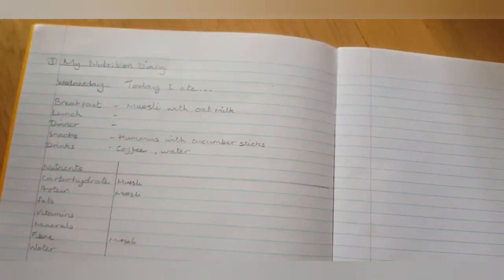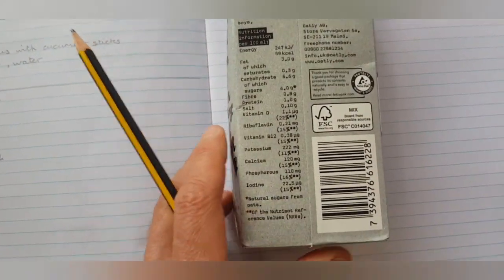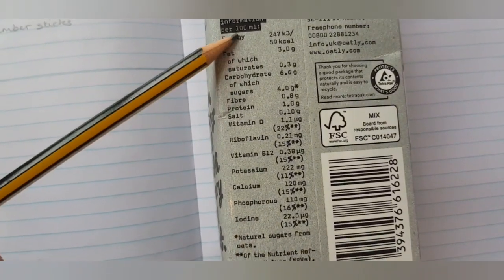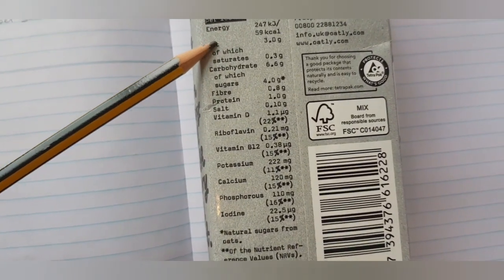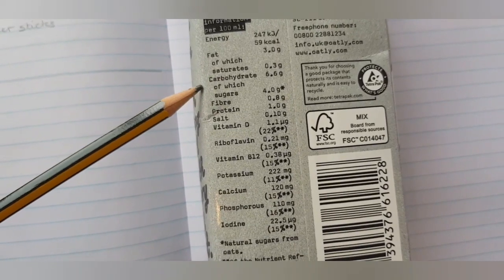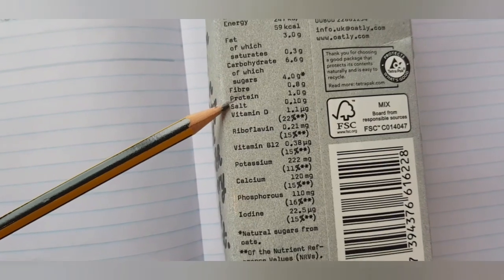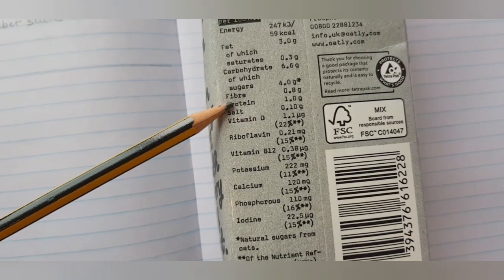What about the oat milk? So this is a bit like normal milk, but they make it out of oats. It's a bit of a trendy drink this, so they've written it in funny writing, so it's a bit difficult to read. It says that it's got 3 grams of fat, so not much fat, 6 grams of carbohydrate, so quite a lot of carbohydrate in there, so good for the energy again. And that's it really. A little bit of fiber.